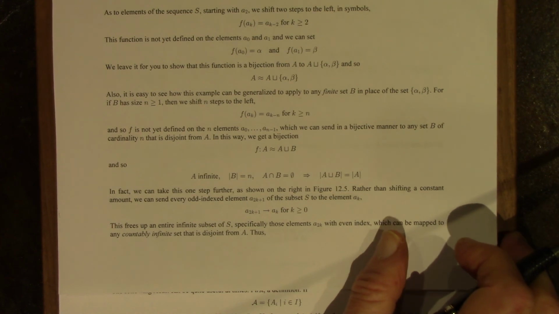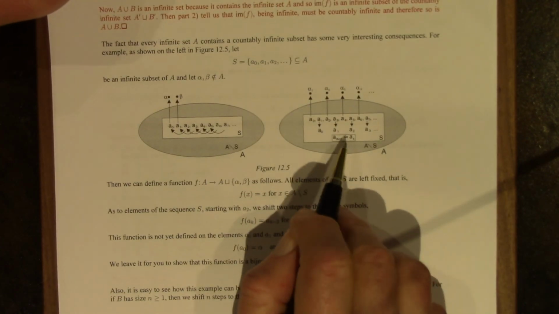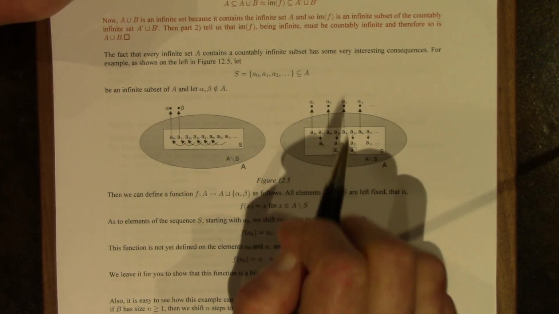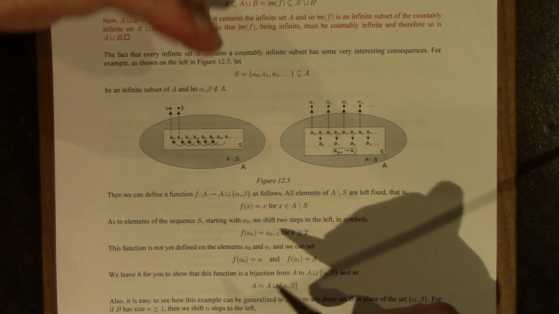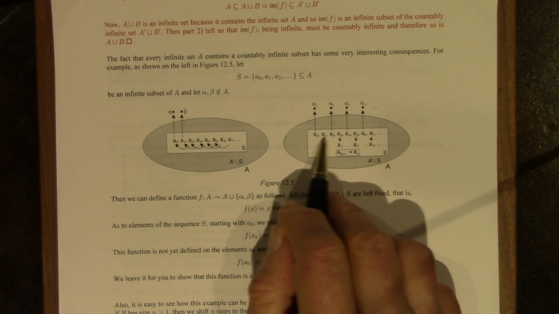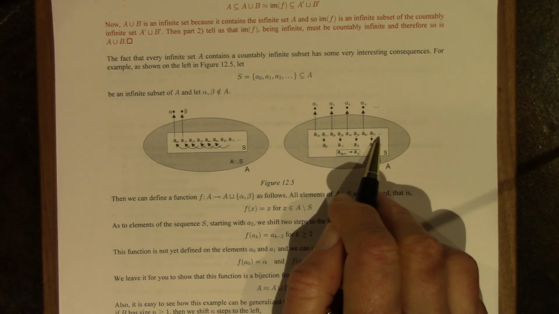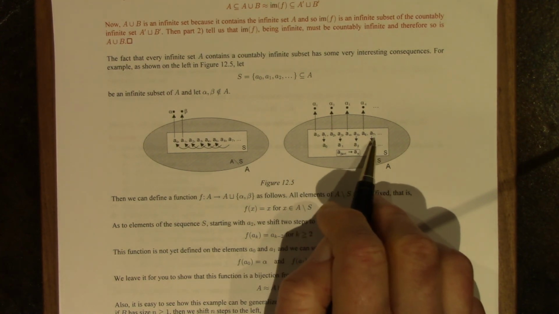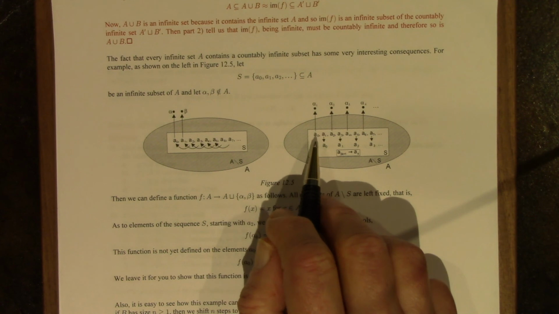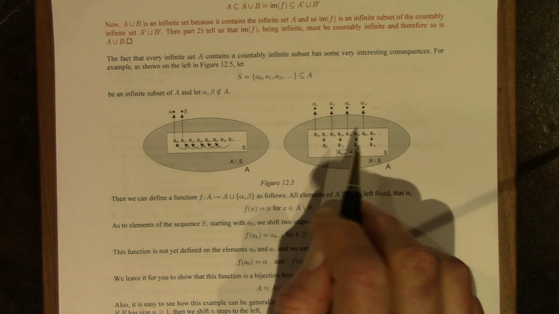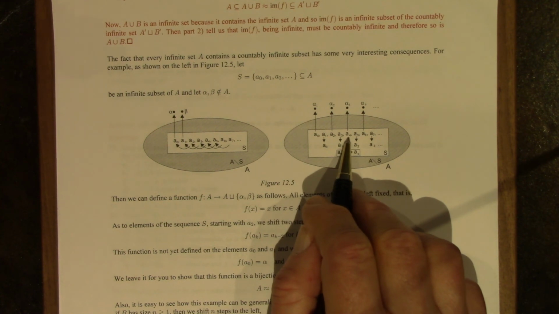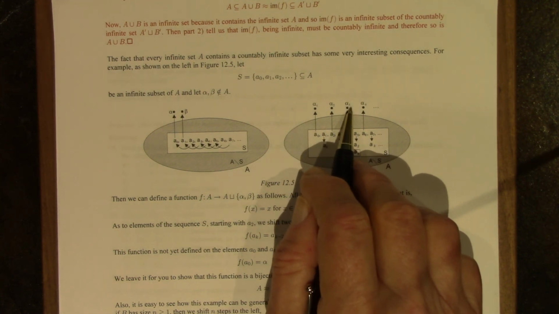But we can even take this a step further, and that's indicated by this picture. Instead of shifting left, what we're going to do is split the infinite set S into 2 equal infinite parts, just as we did in a previous proof. We can send A0 to a brand new element, alpha 1, A2 to a brand new element, alpha 2, A4 to a brand new element, alpha 3.